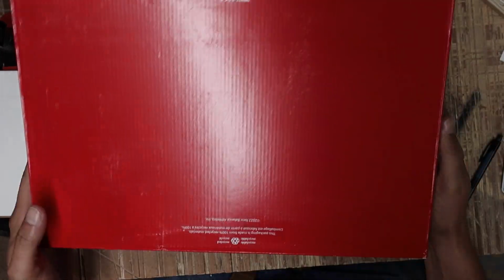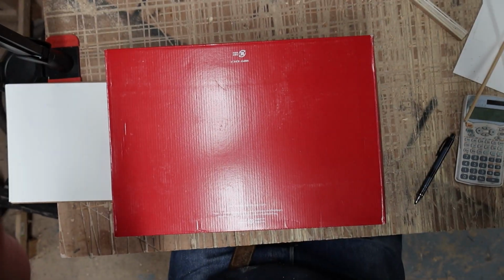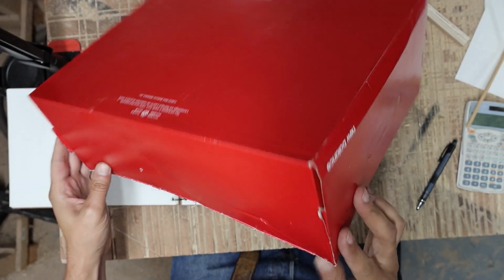So we have a box. Oh, that's still not enough. Hold on a second. Oh, no, wrong way. There we go. Okay, so we have a box.